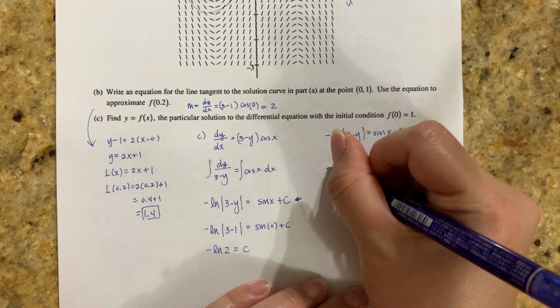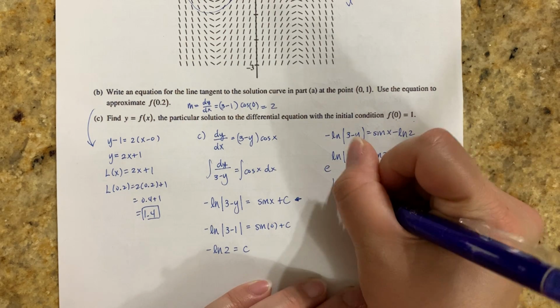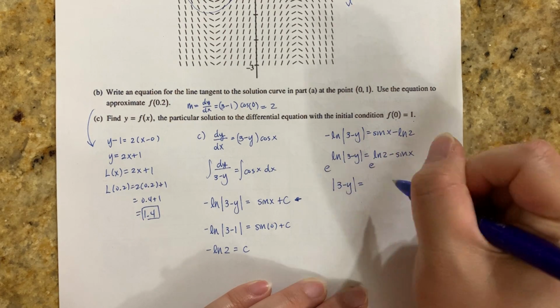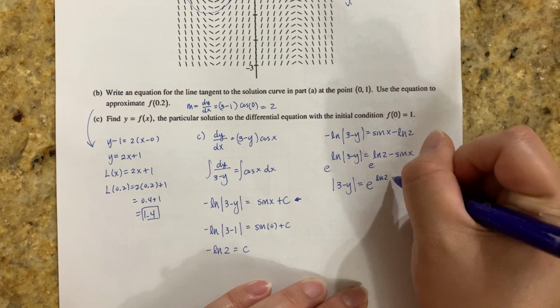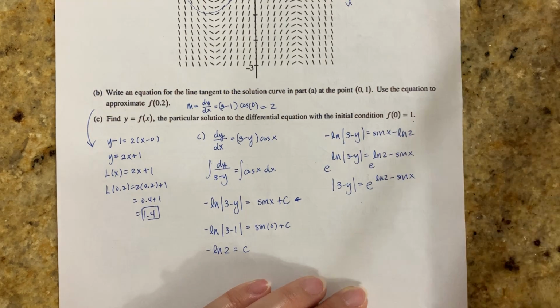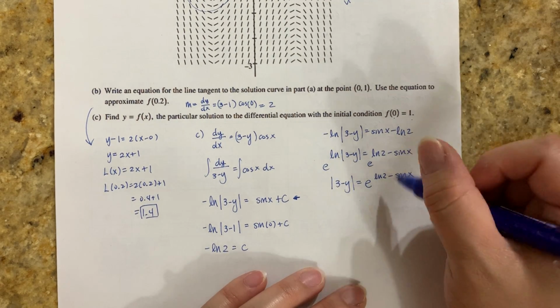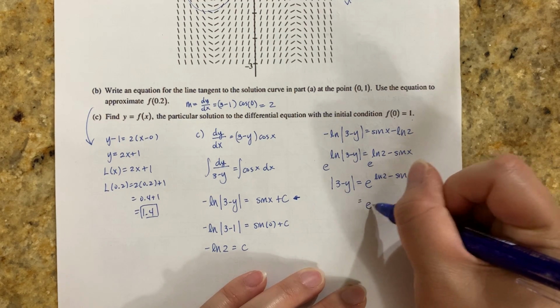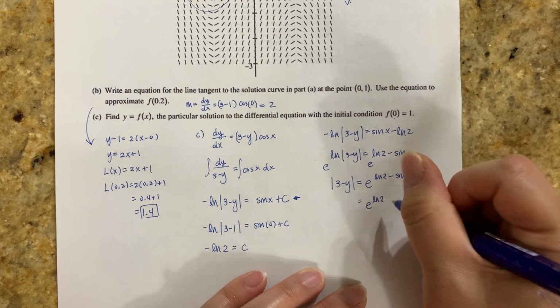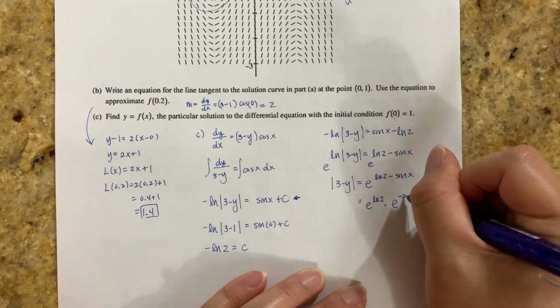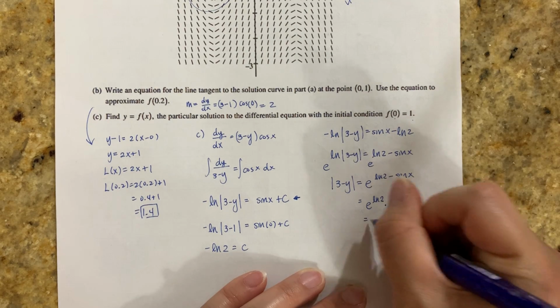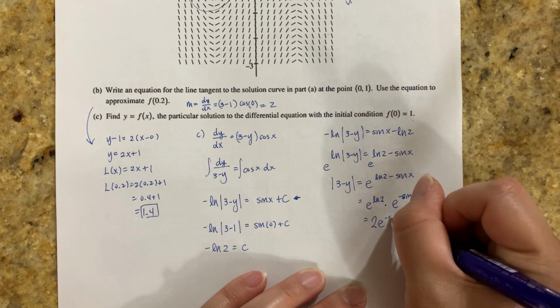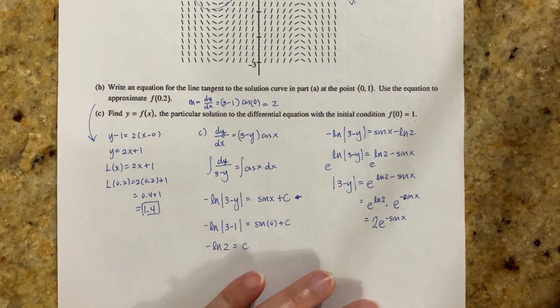Then to get rid of the natural log, you get e on its own. So 3 minus y equals e to the (natural log of 2 minus sine x). Now, if you want to split this up a little bit, it's really e to the natural log of 2 times e to the negative sine x. That's 2e to the negative sine x. It's a lot cleaner. All right.